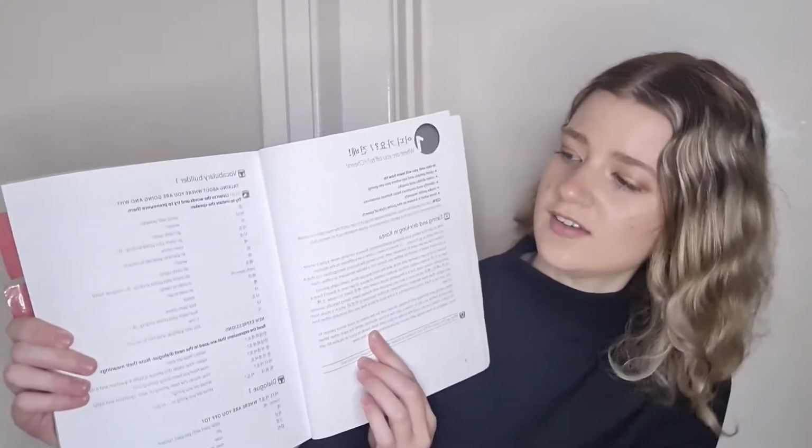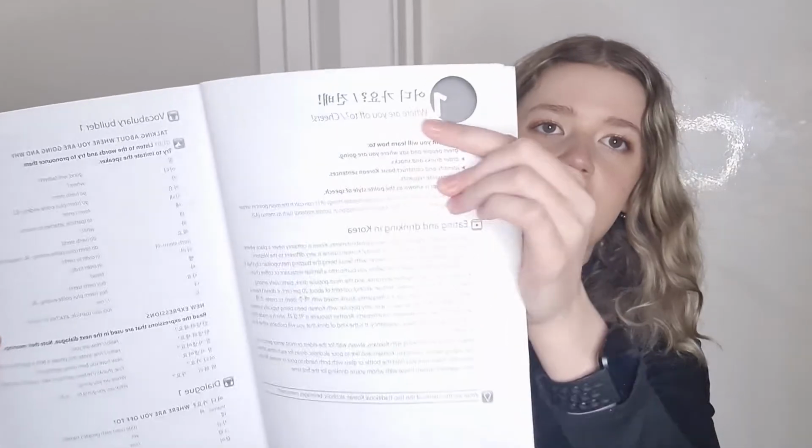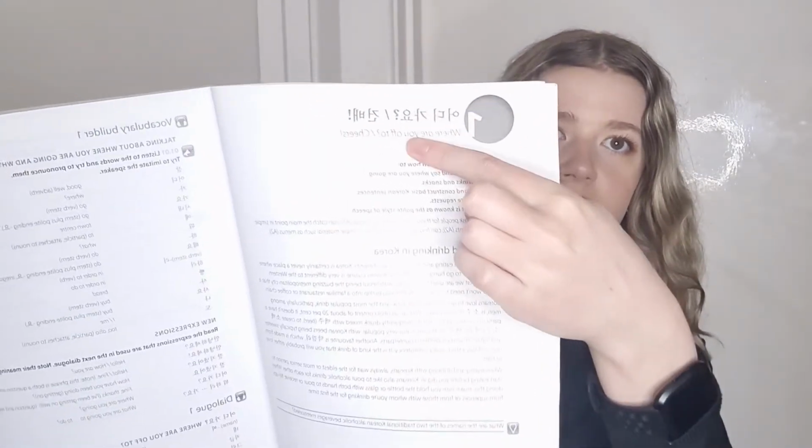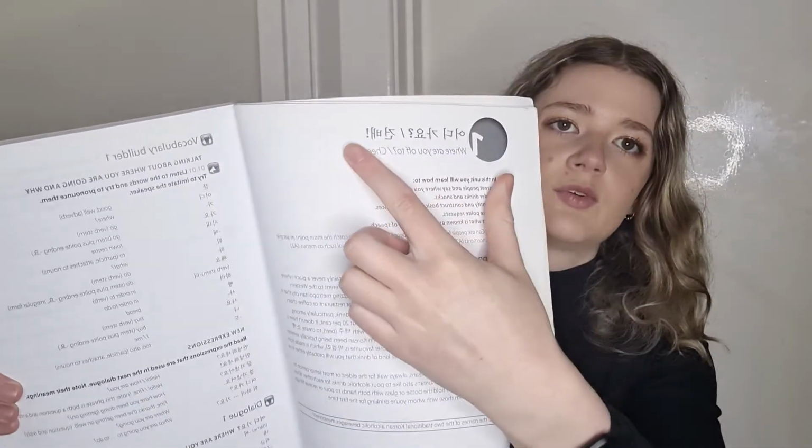So this book I personally use. It was very helpful, and what I really liked about it was the structure of the book. Each chapter is divided by 2 dialogue sections. So you can see at the top here, this is the first dialogue and this would be the second one.